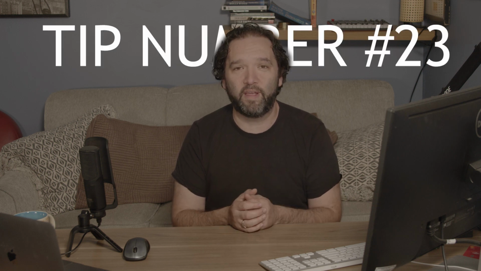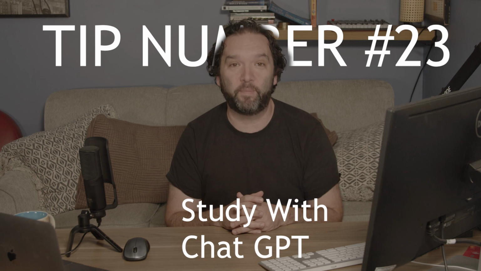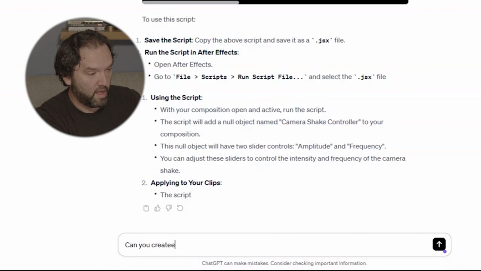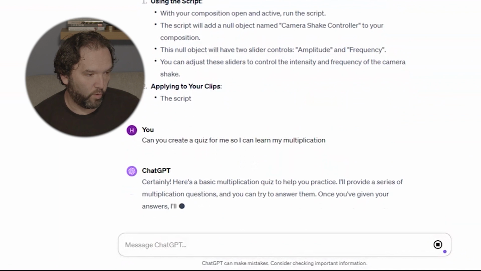Tip number 23, you can study with ChatGPT. ChatGPT can be a valuable study partner, and it can create flashcards, quizzes, and even provide detailed explanations on various topics. Can you create a quiz for me so I can learn my multiplication? Certainly, here's a basic multiplication quiz for you to practice.